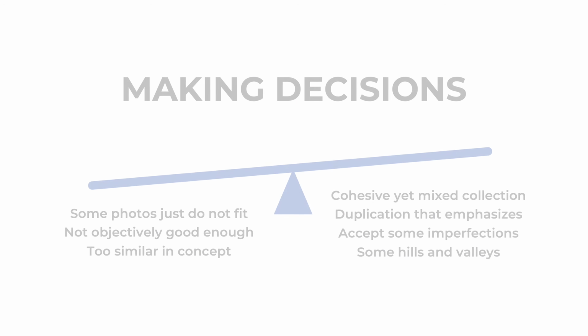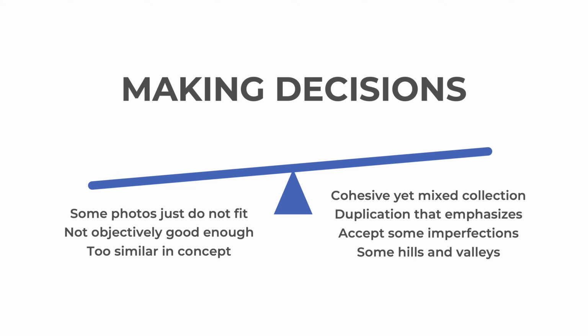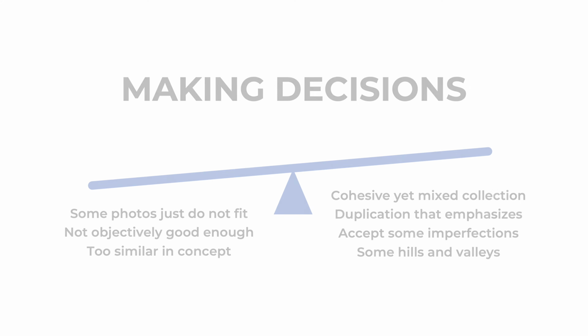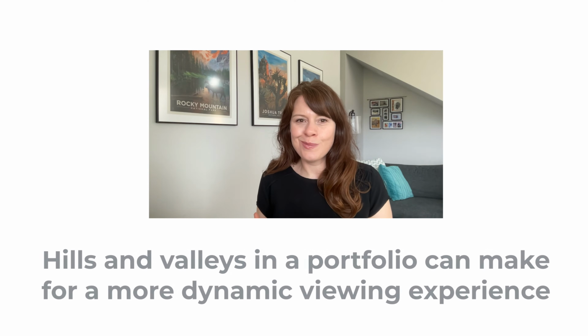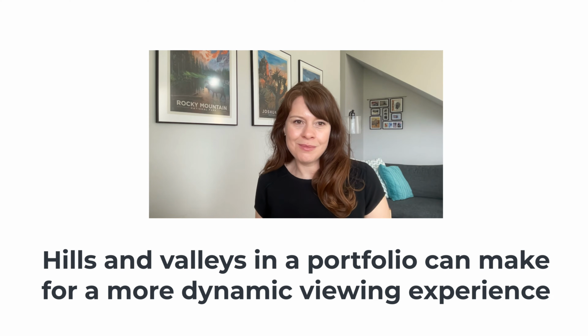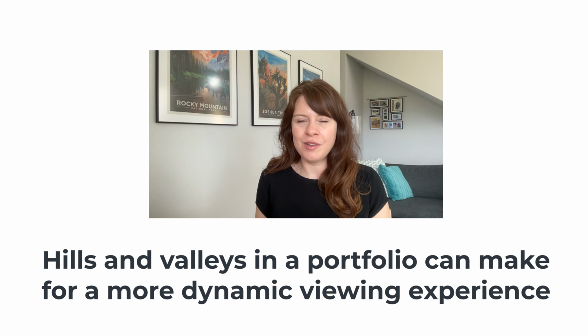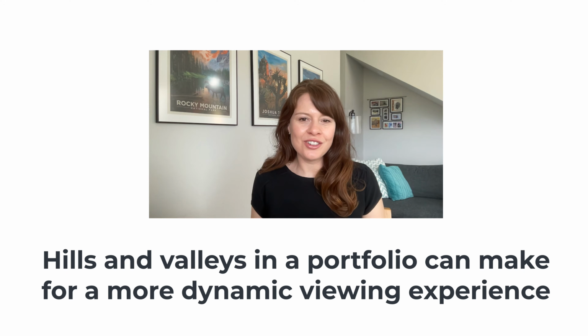The things on the other side of the teeter-totter, I want to have cohesive yet mixed collections. I want some hills and valleys. I want some really good photos, and I want some photos that give a little bit of a breather. So I don't want my photo collections to be just greatest hits.